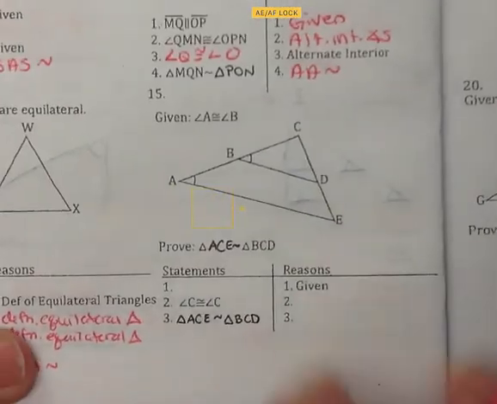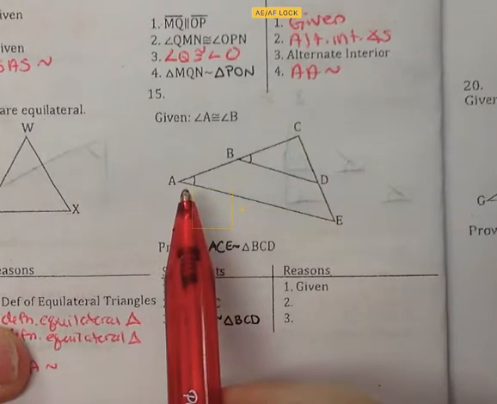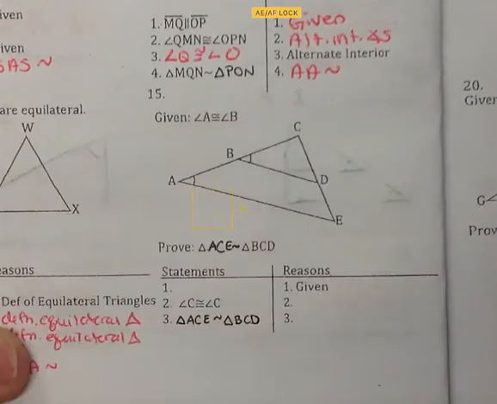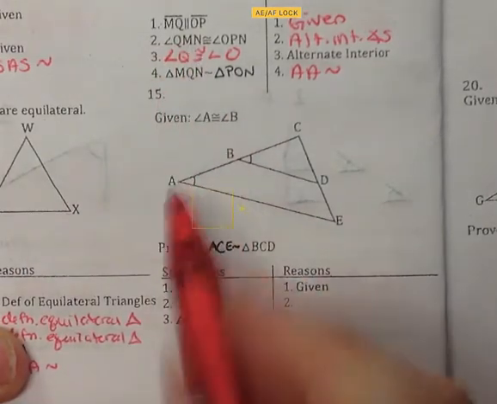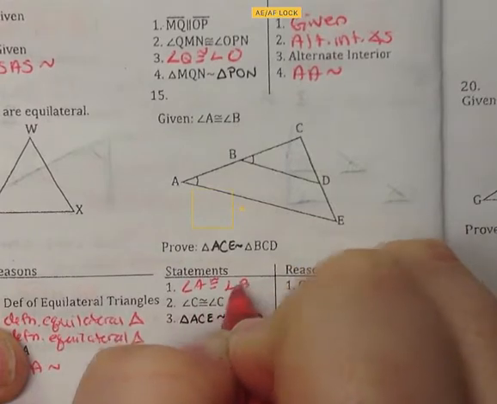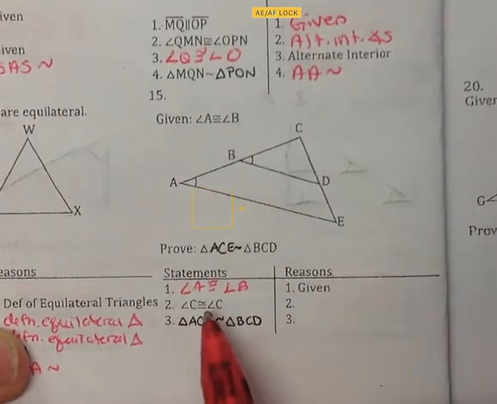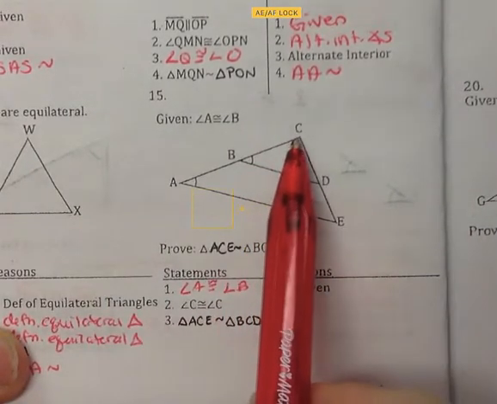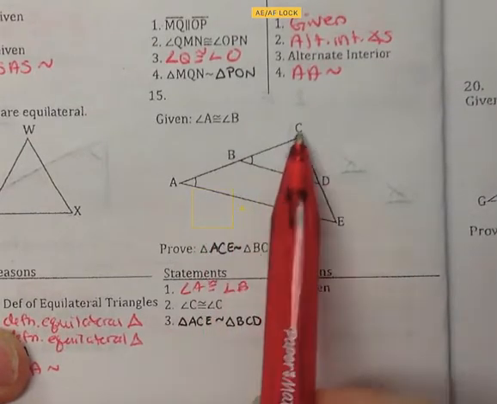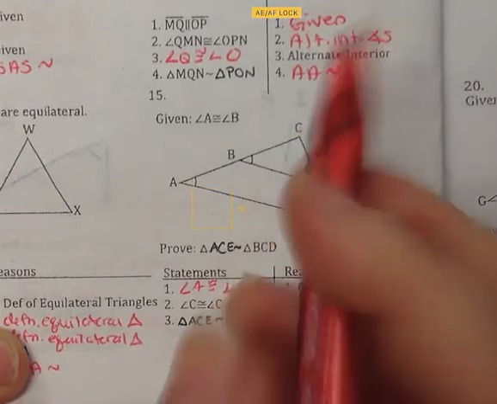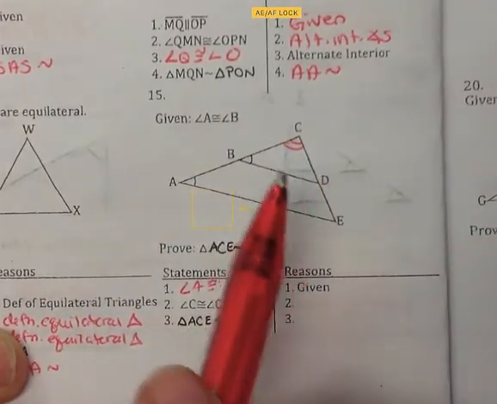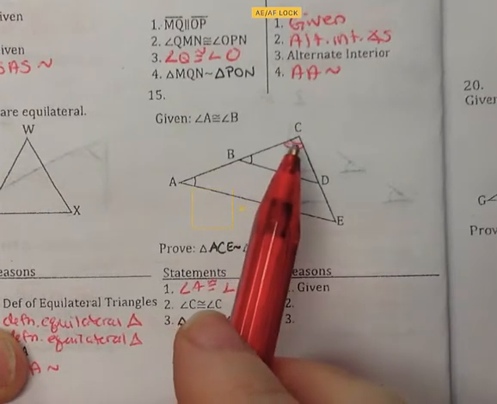On 15, we're given that angle A is congruent to angle B. We're not given that they're parallel, so we can't say they're alternate interior angles or anything. So angle A is congruent to angle B because it's given to us. But then it says angle C is congruent to angle C. Now, why is that? Any time you have a triangle sitting inside of another triangle where this angle is exactly the same angle for both triangles, that's the reflexive property as well.